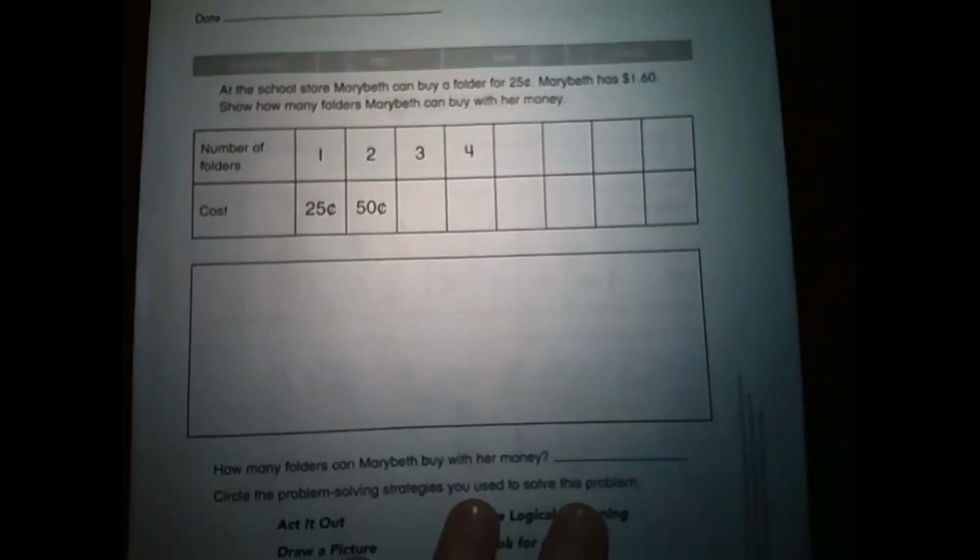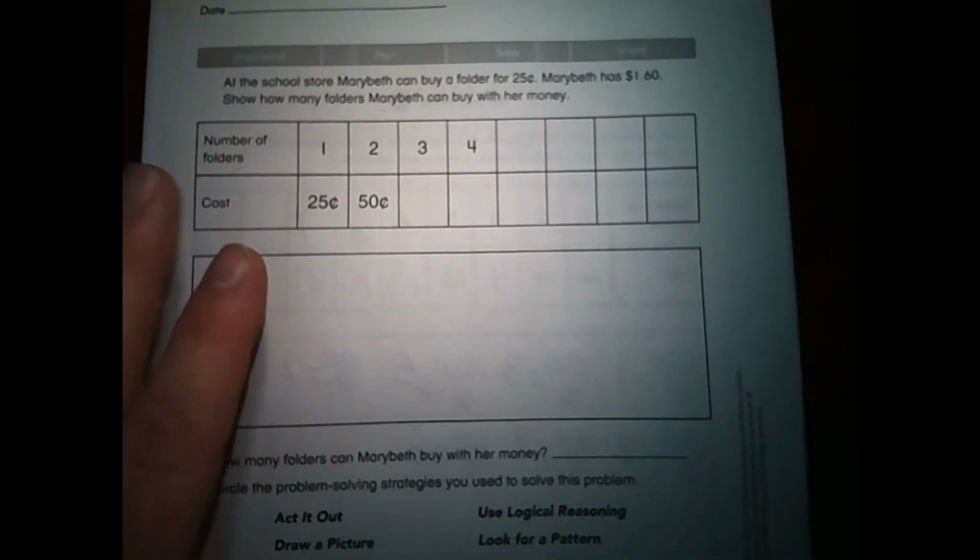What I want to see you guys do now is flip to the B side and try to complete this table, this picture, and this bottom half on your own. So I'll read the information to you real quick, but I want you guys to try this on your own at home.